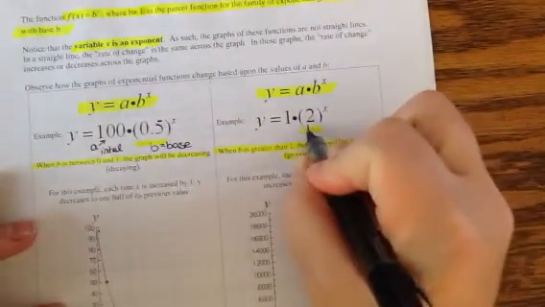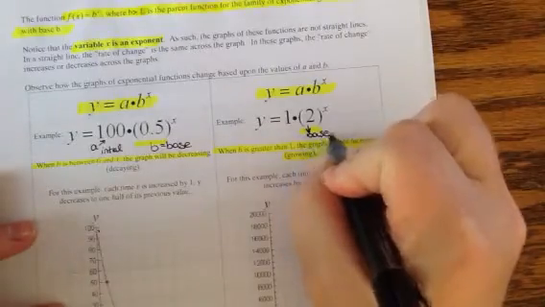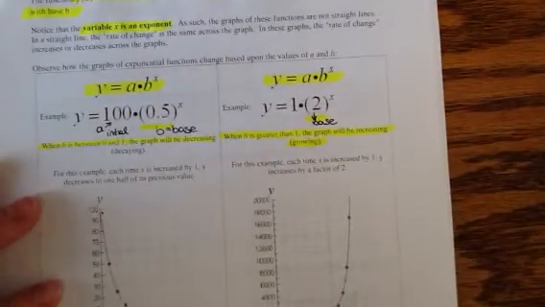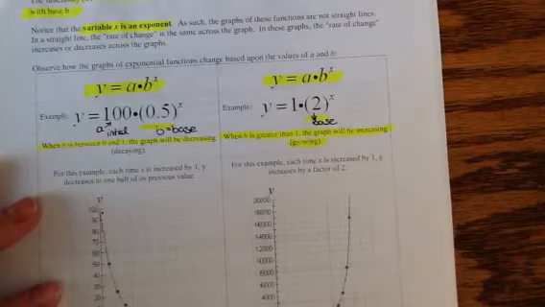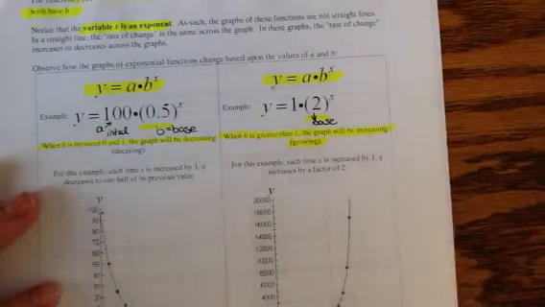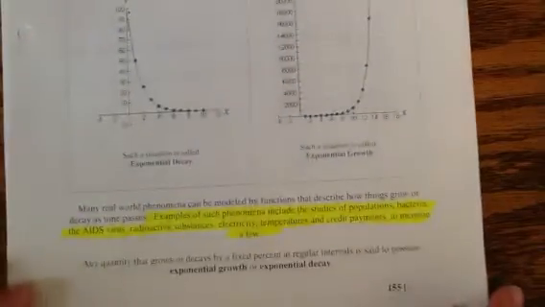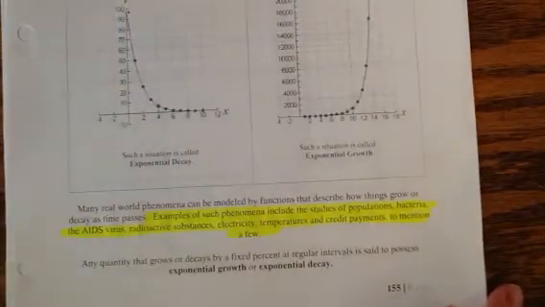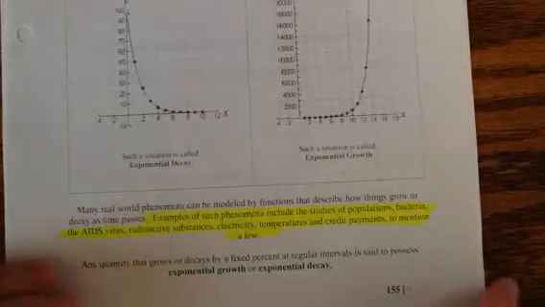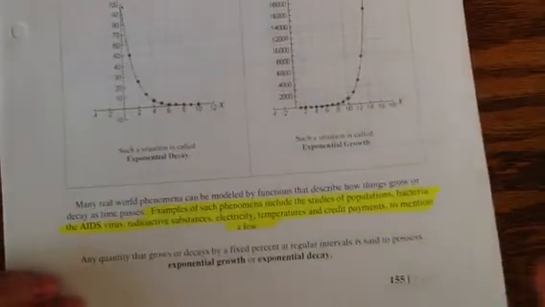This graph right here is going to be exponential growth because I start with 1 of something, but this time my base right here is greater than 1, which means I'm actually going to grow. So I start at 1, and then 2, and then 4, and so on, and I'm going to double it every time, making this bottom growth graph. And we use this a lot in real life when we study populations, bacteria, radioactive materials, temperatures, and whatnot.